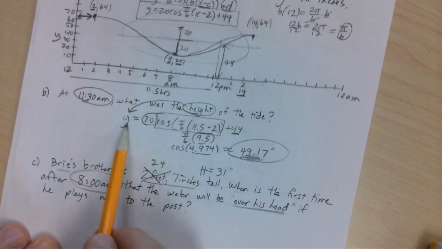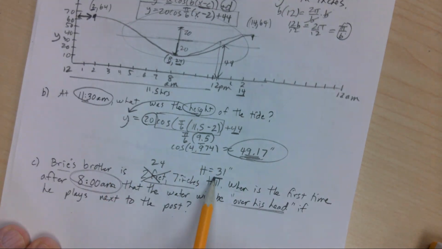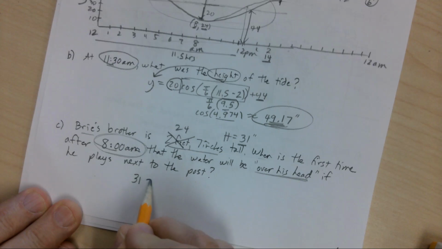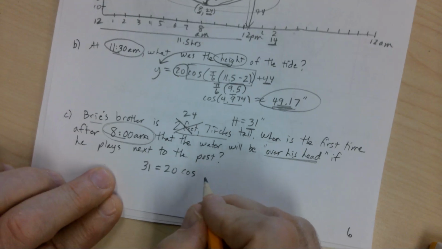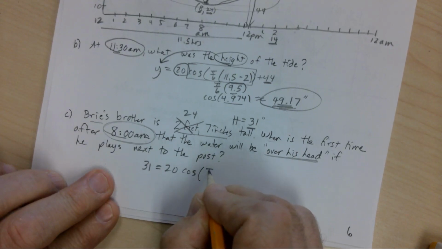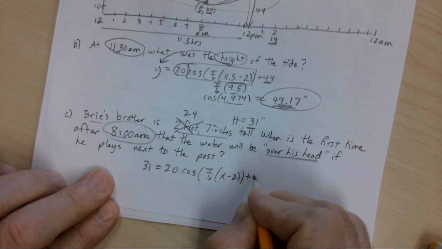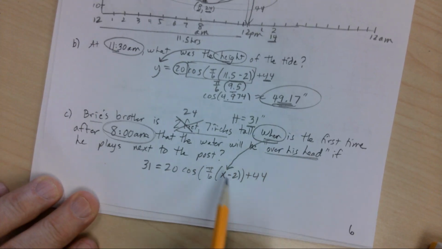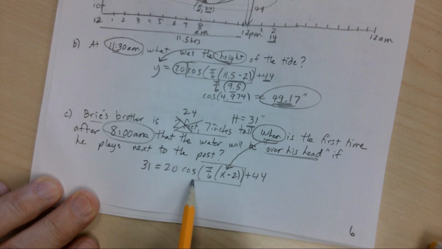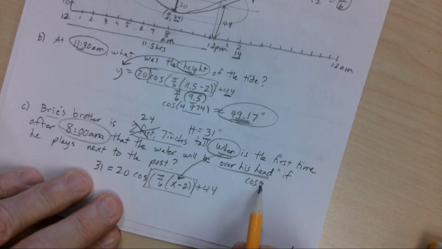So what they're saying is let the height, which is y, be 31. So 31 equals 20 times cosine. Now this gets crazy. Pi over 6, back to the original, x minus 2 plus 44. So they're saying when? So they're saying find x. Well, notice, where is this? Well, if we think generically, it's cosine of theta. Now that's going to be interesting. Like, what the heck do we do with that?